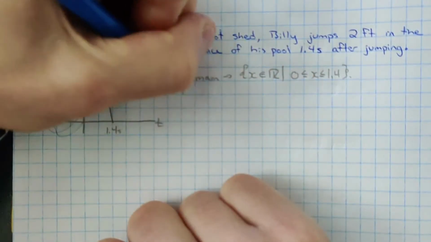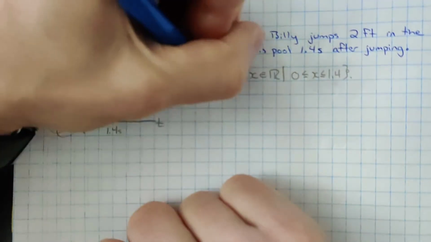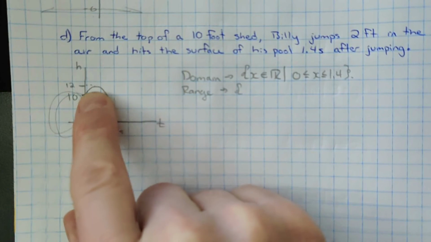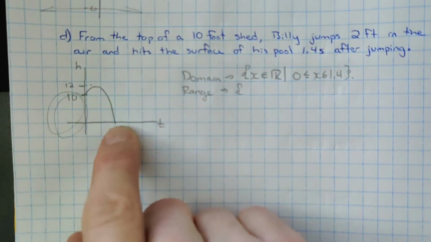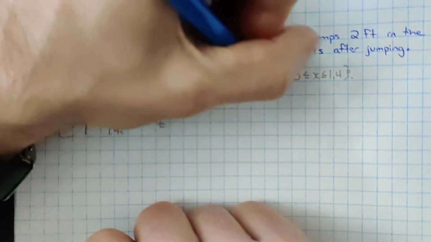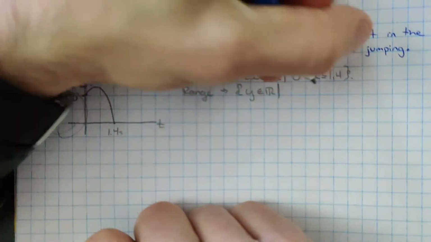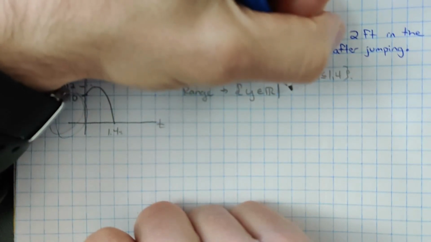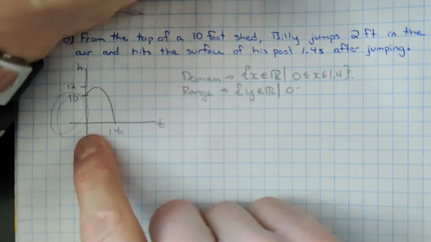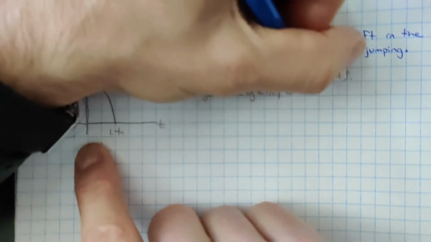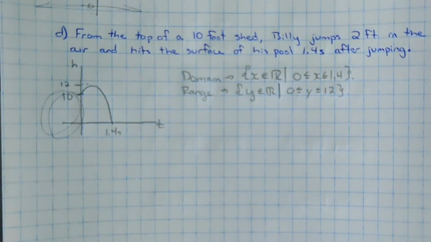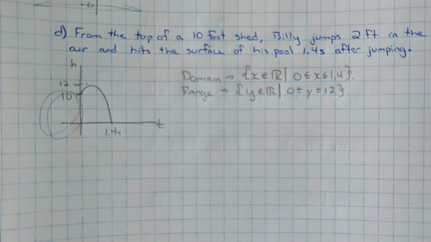And our range, well, that again is limited. Again, real number. This is going to hit every distance between 10 and up to 12 and then back down to 0. So y belongs to the real numbers such that 0 is less than or equal to y is less than or equal to 12. And that puts it in between. And there you have domain and range.